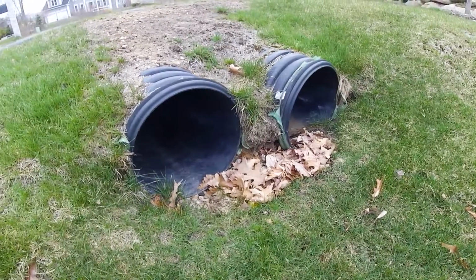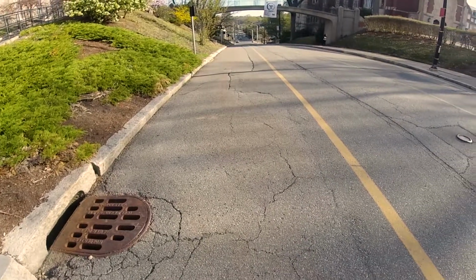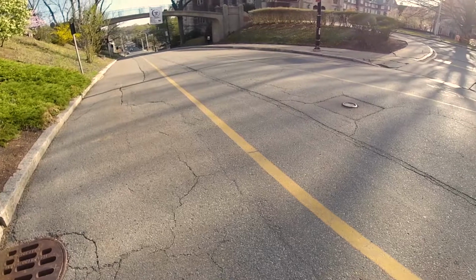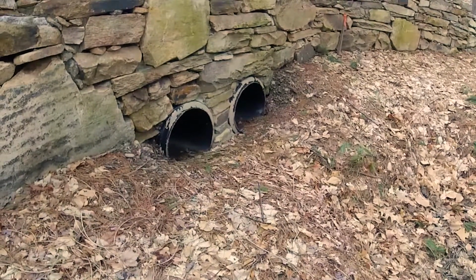An MS4 stands for a Municipal Separate Storm Sewer System. MS4s are systems that collect and drain untreated and polluted stormwater into local bodies of water. The three major components of an MS4 include catch basins, pipes, and outfalls. Under the second phase of the National Stormwater Program, MS4s that fall within designated urbanized areas and municipalities with populations less than 100,000 are required to comply with all regulation.